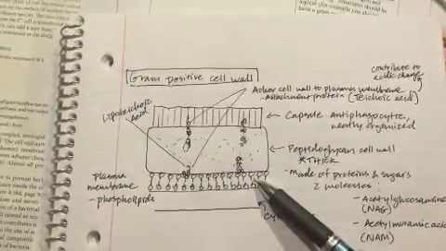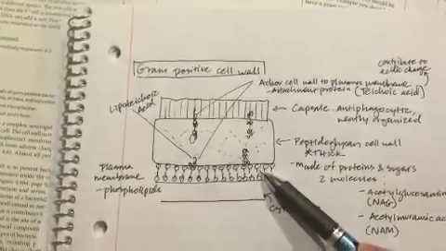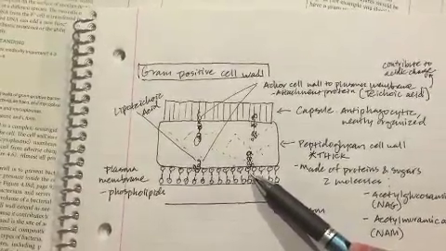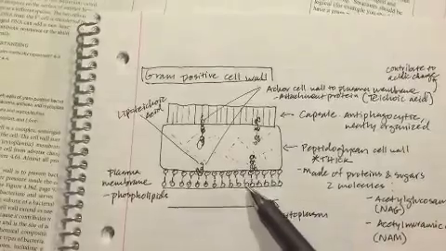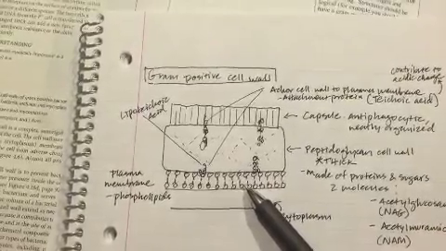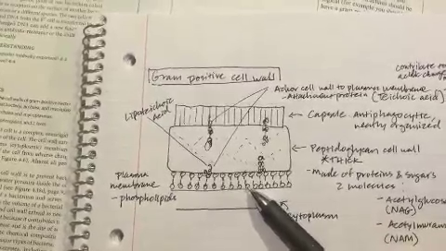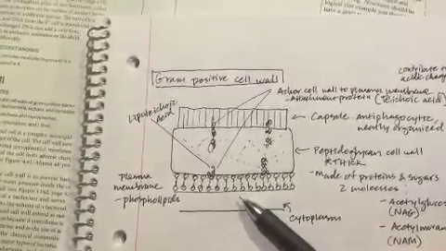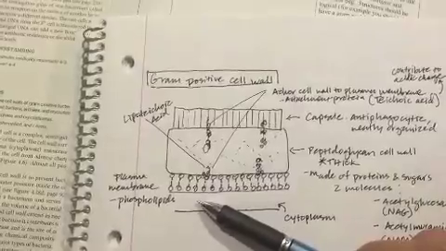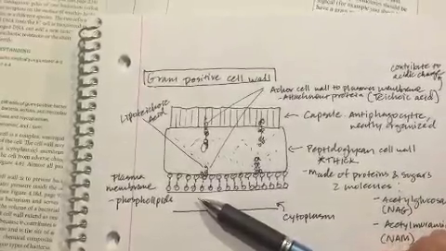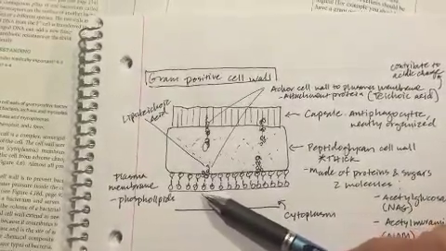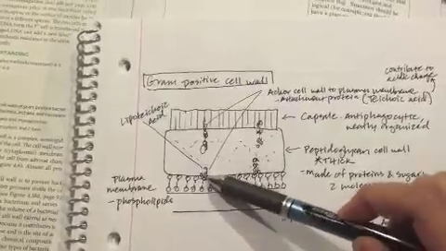Two main components of the plasma membrane are the lipid bilayer, and then there are also different types of proteins that are found in the plasma membrane. Specifically, lipoteichoic acids. These anchor through the peptidoglycan layer onto the lipids that are in the lipid bilayer of the plasma membrane. So that's kind of sketched here.